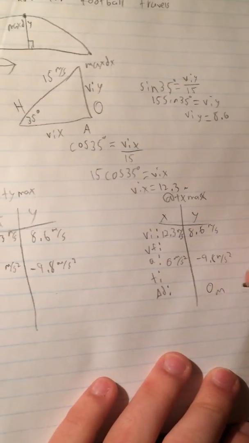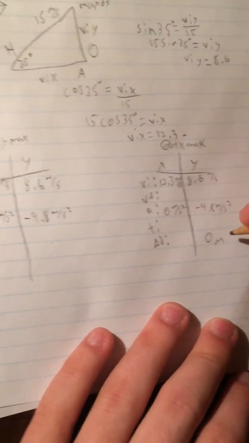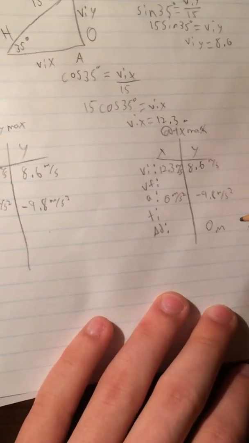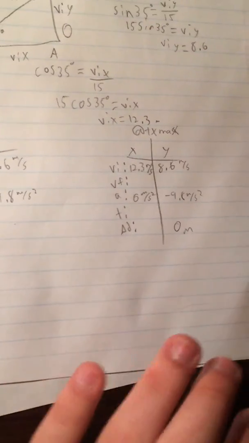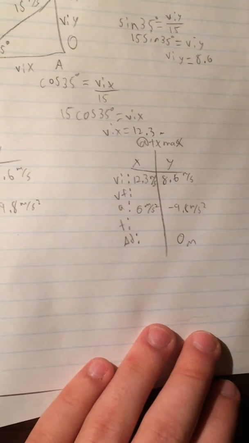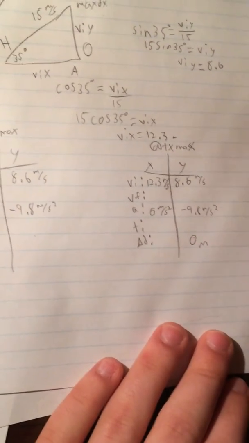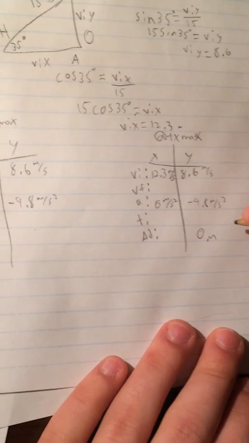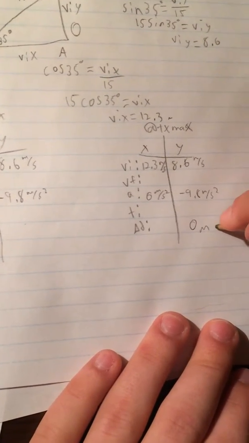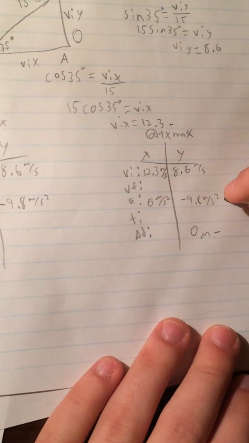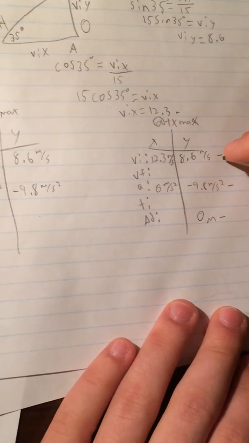So how we're going to use these now is by using one of our formulas to find t, because we have delta d, acceleration and initial velocity.